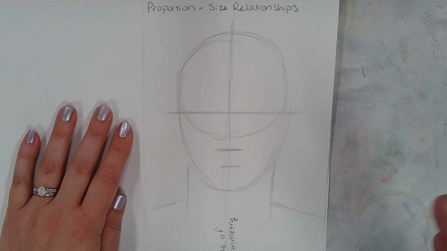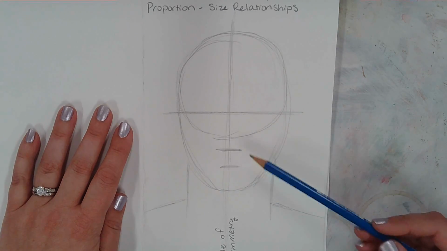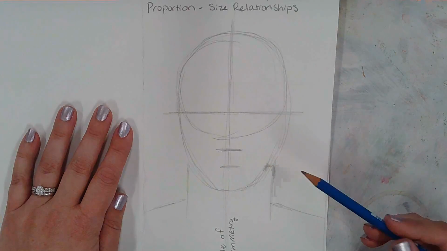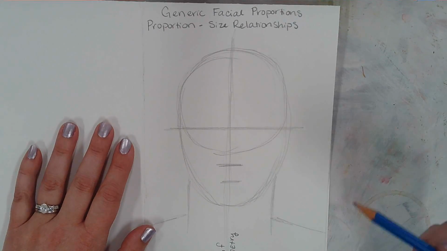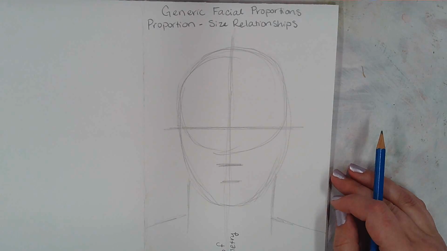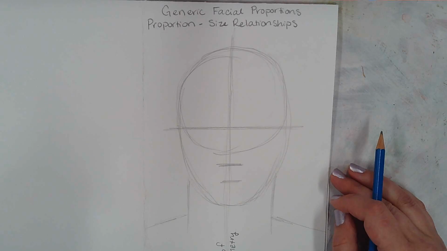Okay, next proportional relationship is the width of the eyes. A human face, in general, can be measured using its own eyes as a unit of measurement. So your face, most faces, are approximately 5 of their own eye widths wide.